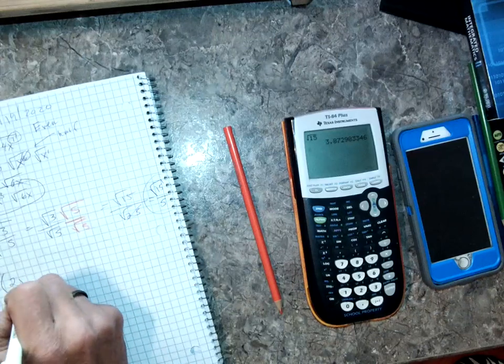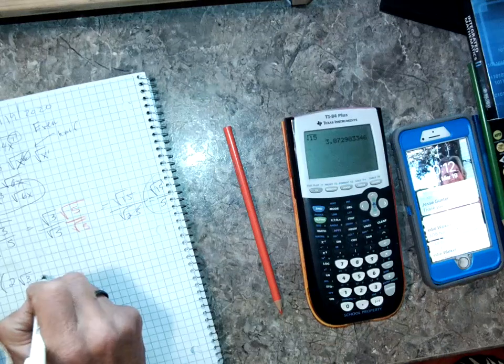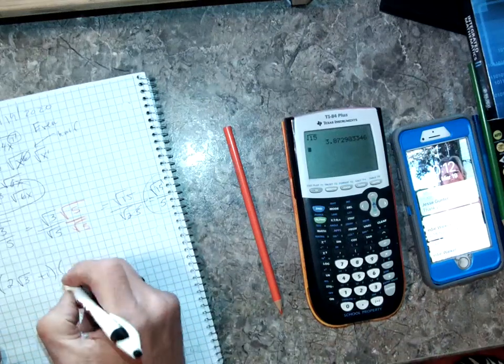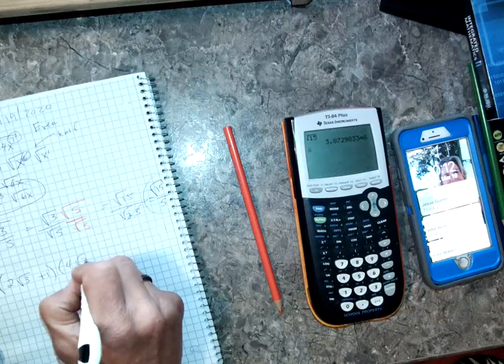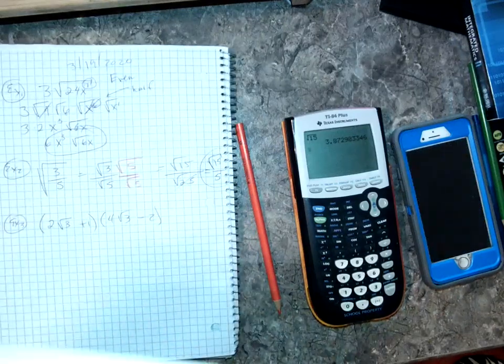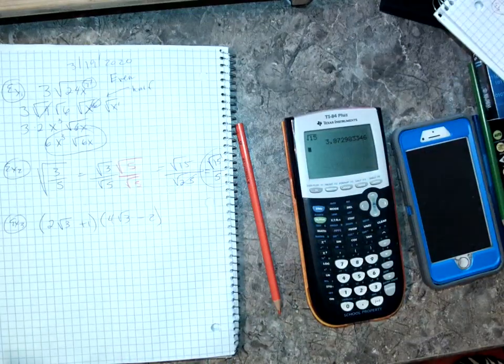If I have 2 times the square root of 3 plus 1, oh, that's a beautiful sound. Nice job, you guys, on your homework. Times 4 square roots of 3 minus 2. Alright? So again, this is just kind of like a warm-up, and then I get to the lesson. The lesson's actually pretty easy today.